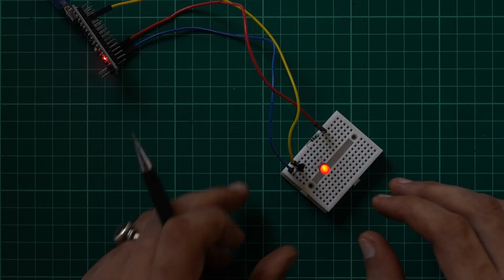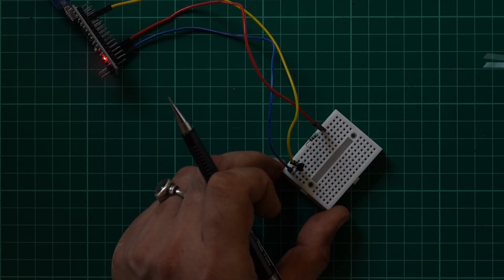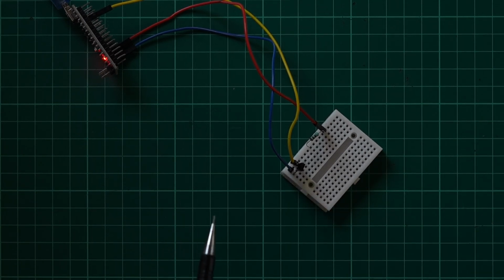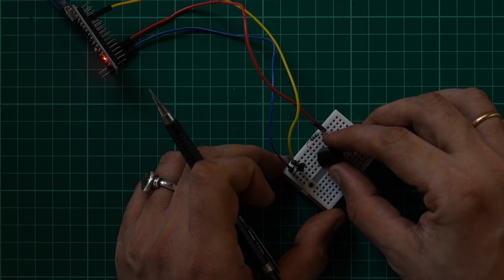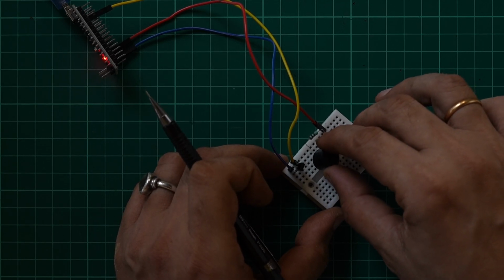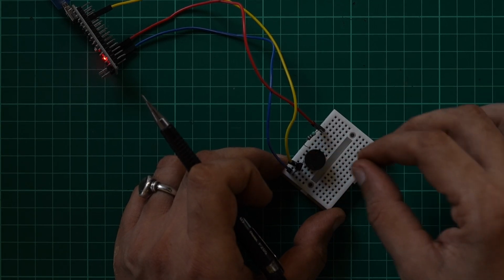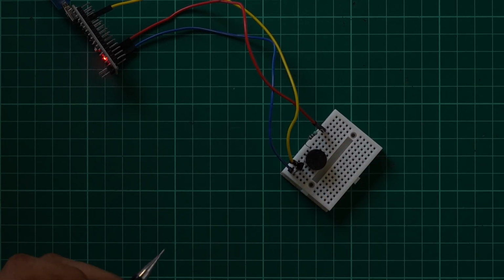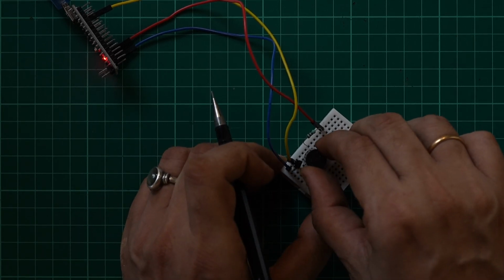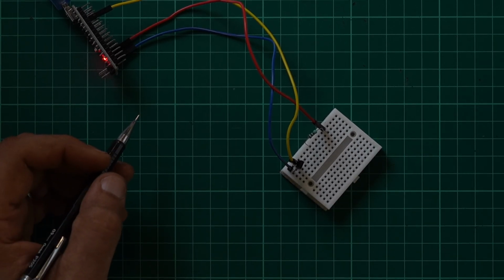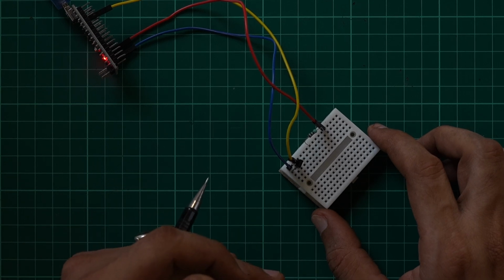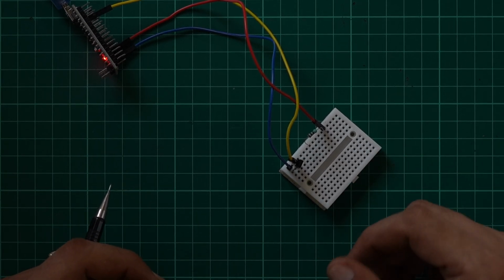But if I replace this LED, I'm going to pull it out, and I'm going to put a buzzer over here. Like so, and hopefully I'll keep quiet for a while, and you can probably hear the buzzer change its intensity. Hear that? So that's how we can use the PWM signal to change or control the voltage that is being applied to a load.